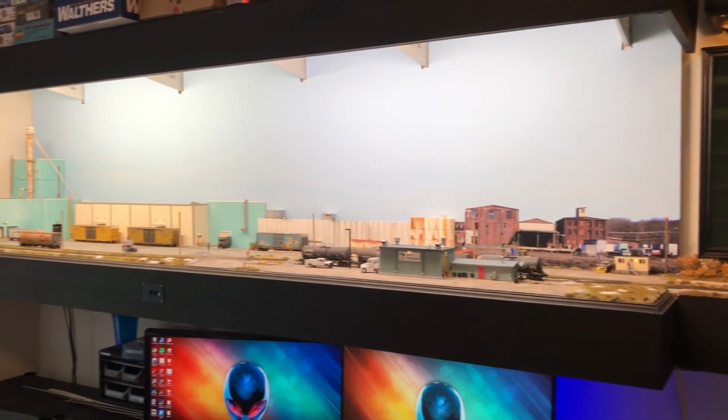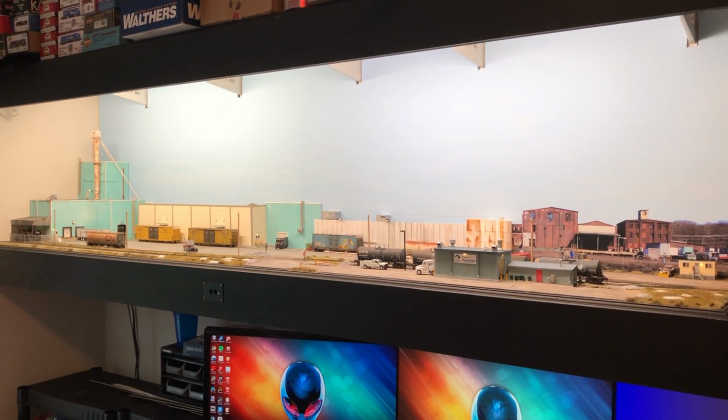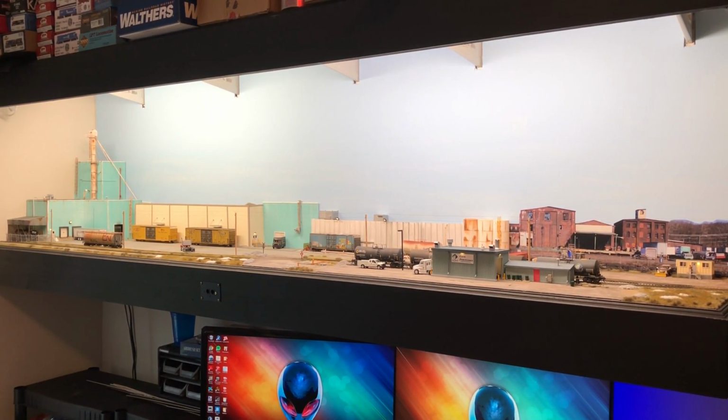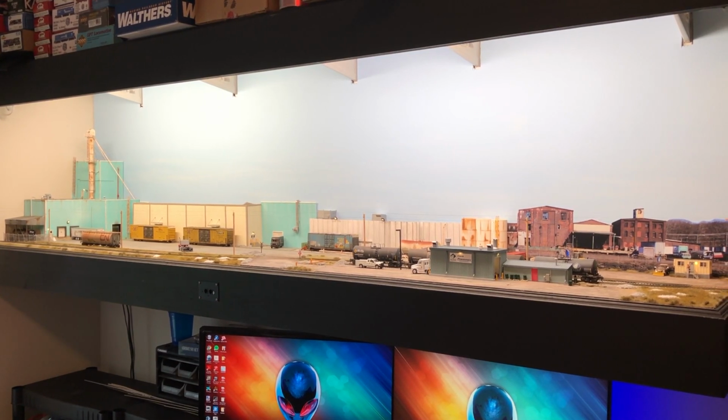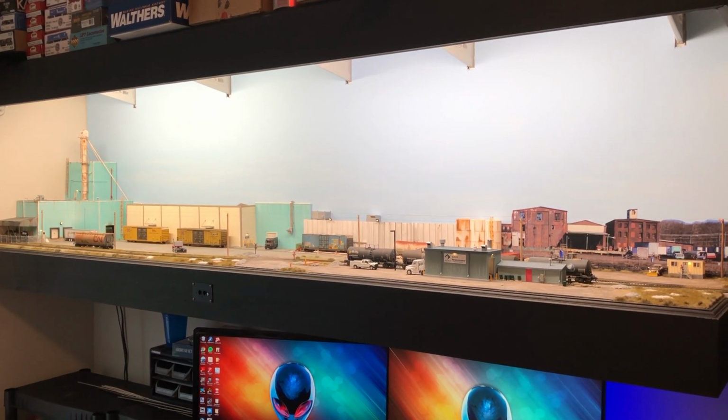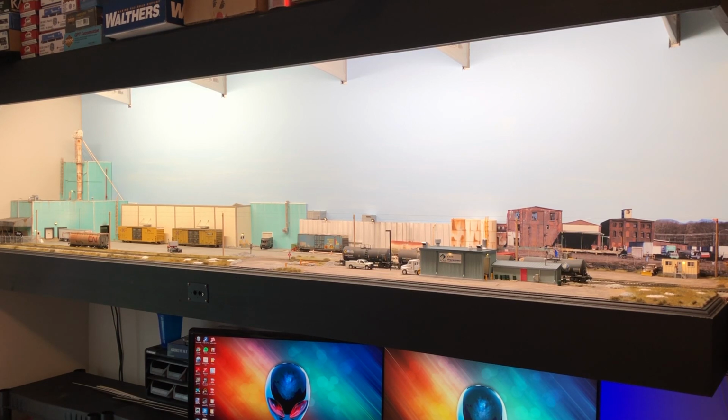It's just this small shelf on top of my computer desk. The height came by accident. I wanted to be able to put my desk below the layout just to save space, and it works out. I really like how it's not eye level, but I would say shoulder level.